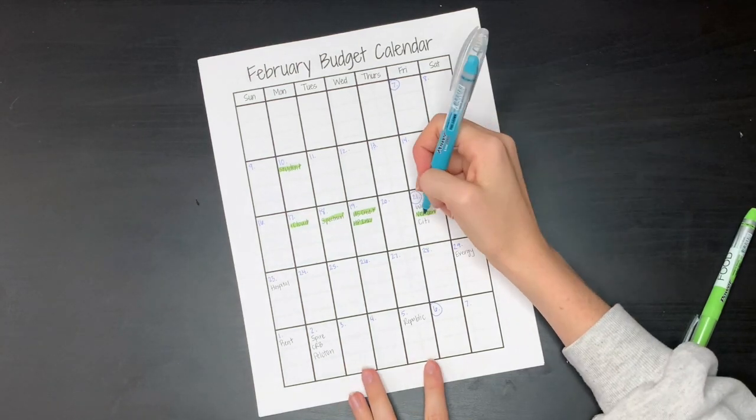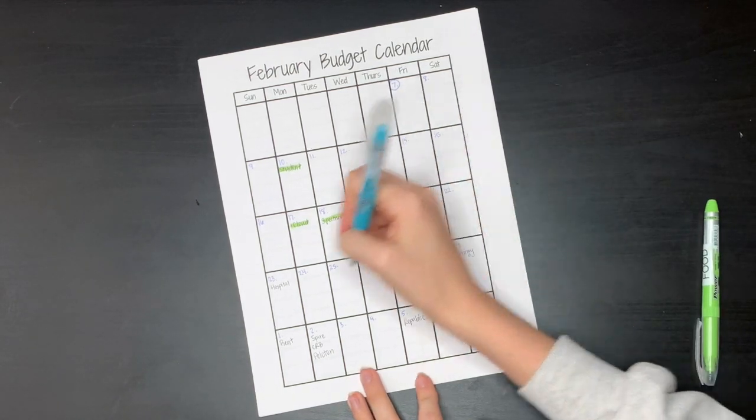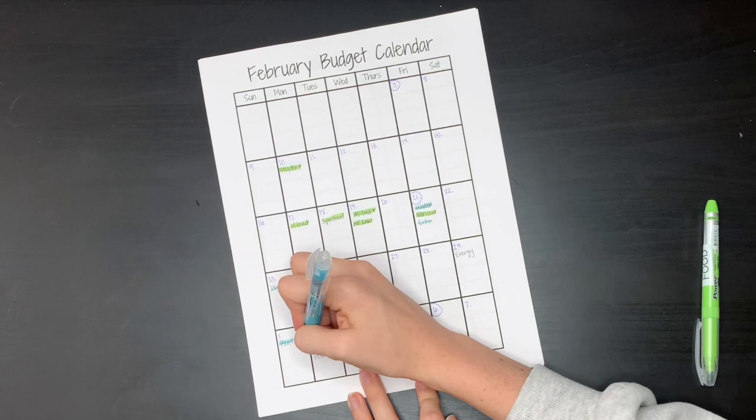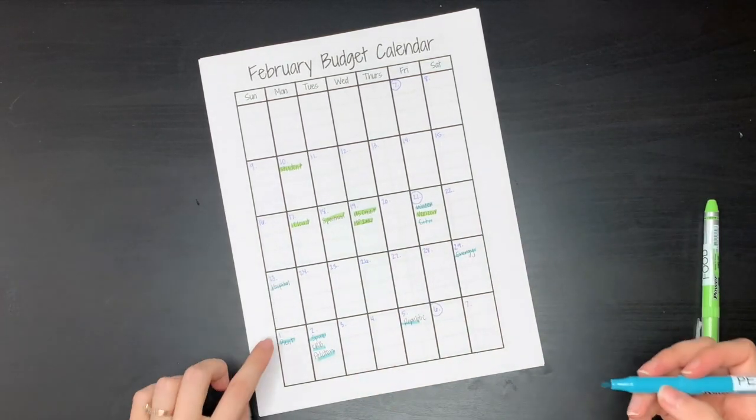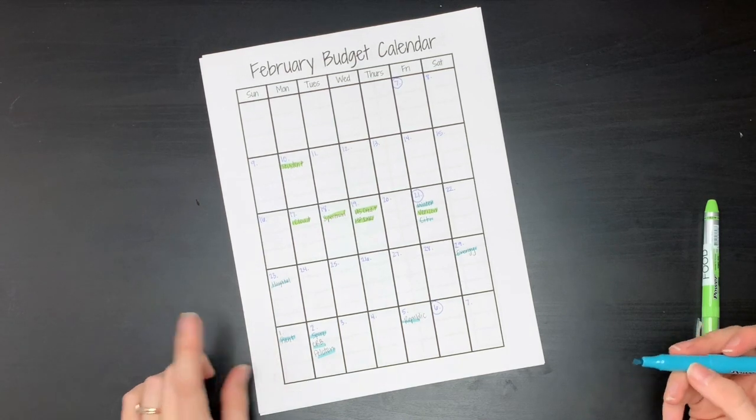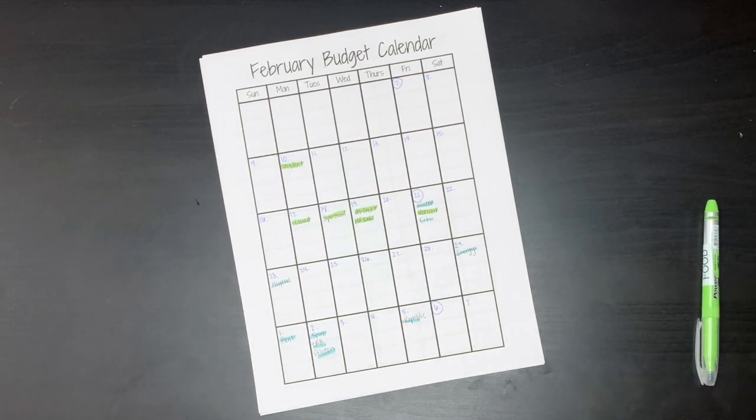And then paycheck 2 will be these, and actually rent is going to be split between the two. So let me change that color.